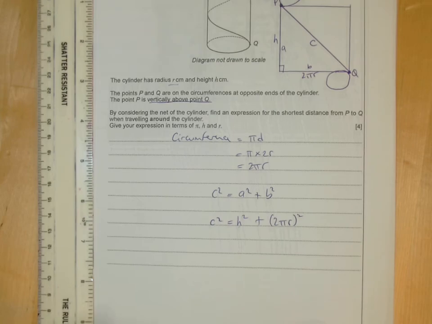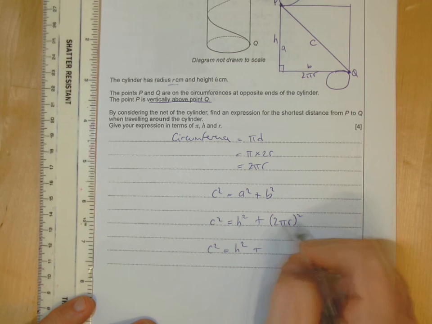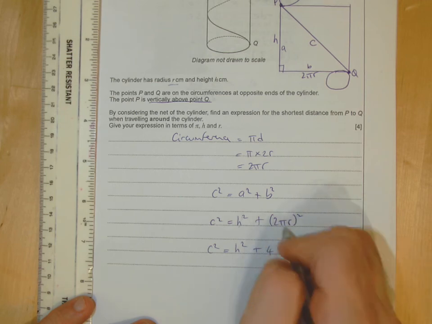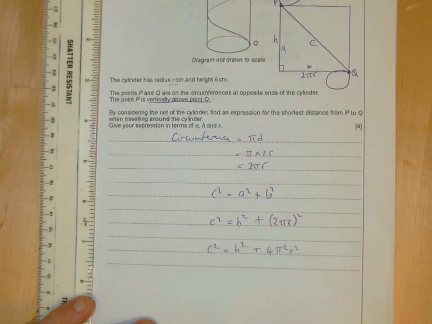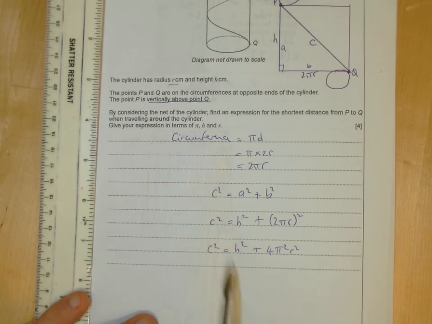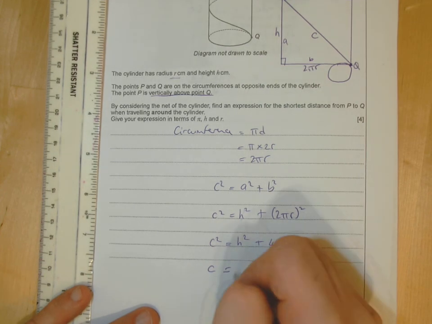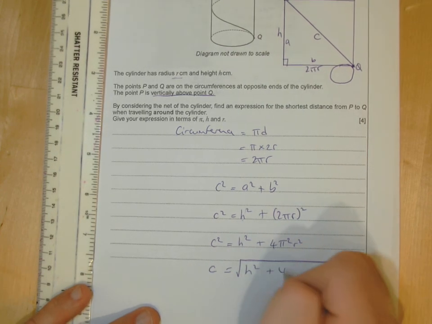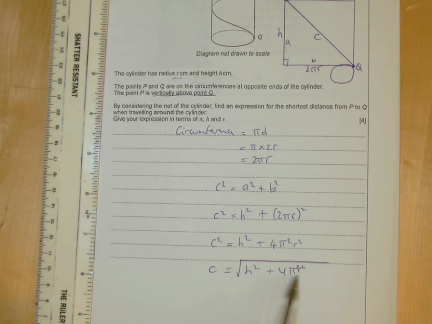Then work that out, h squared. If I do this, I need to square all of this, don't forget, so 2 squared is 4, pi squared is pi squared, and then r squared. Then they want your expression in terms of pi, h and r. They want the distance, which is c, so to get c, I need to take the square root of the whole thing. Okay, and I've got my answer in terms of pi, h and r, and that's it. Job done.